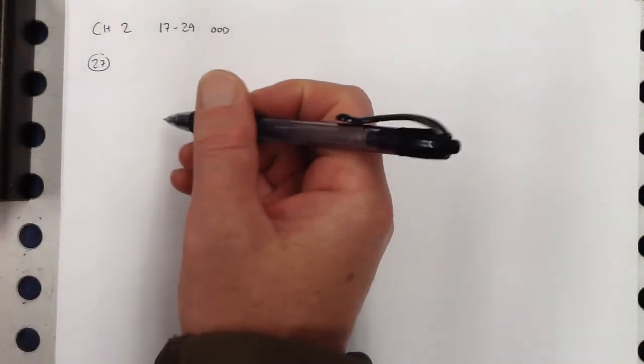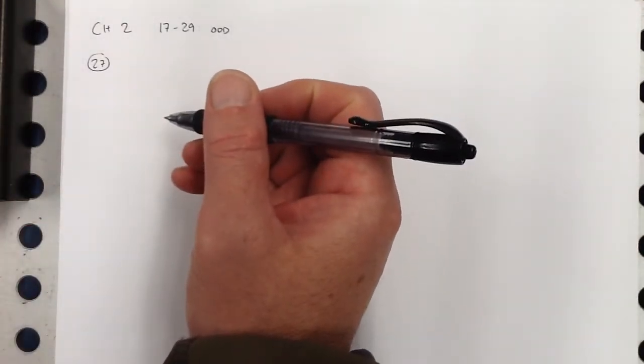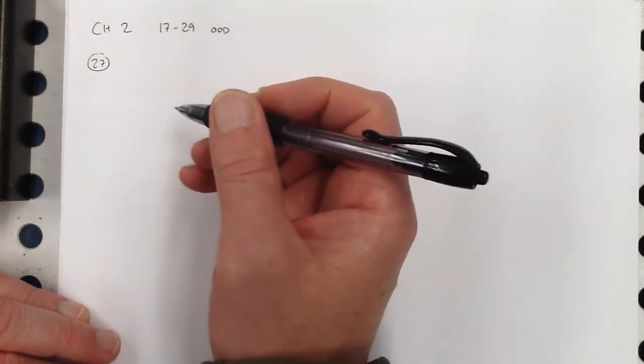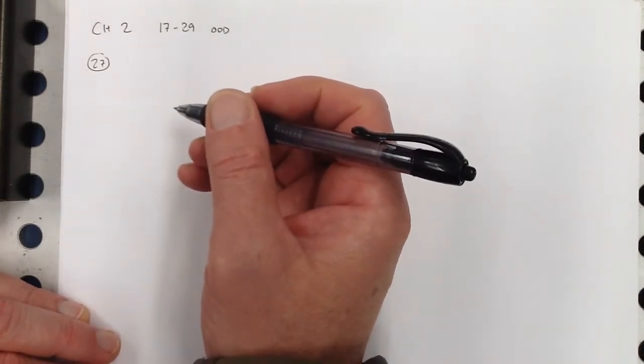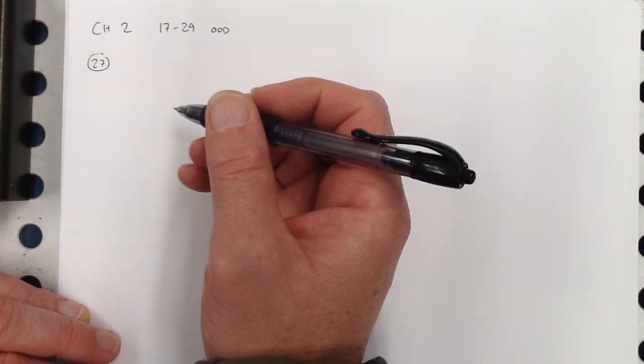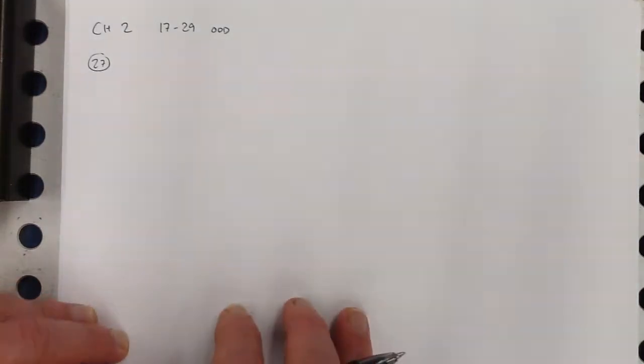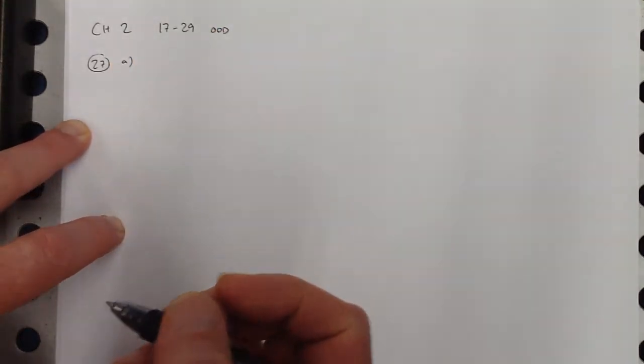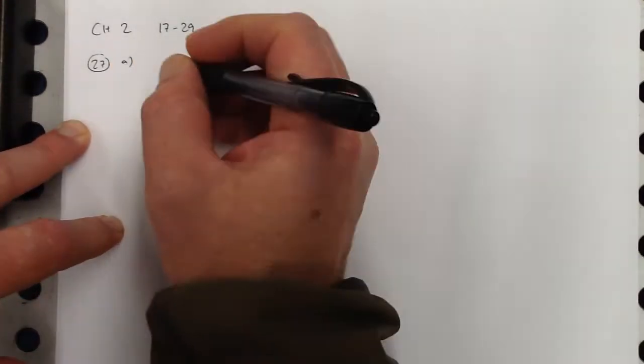Let's see what we got here. An electron has a constant acceleration of positive 3.2 meters per second squared. At a certain instant, its velocity is 9.6 meters per second. What's its velocity 2.5 seconds earlier and 2.5 seconds later? Okay, so I guess this is two problems. So for part A, it's 2.5 seconds earlier.